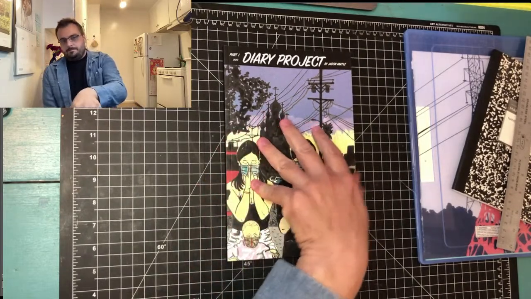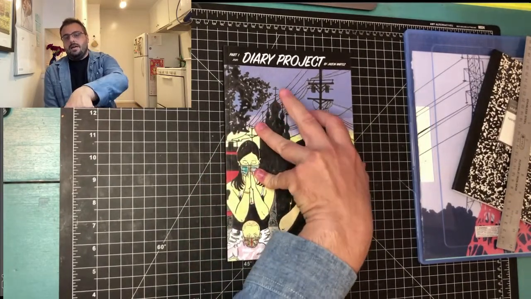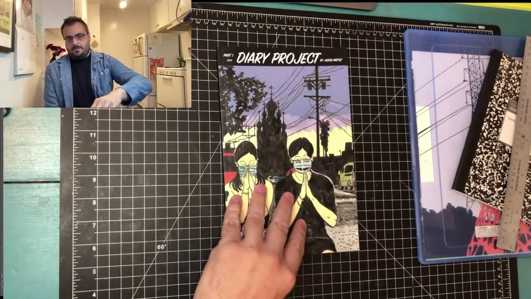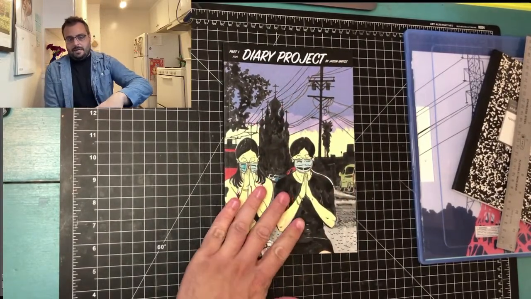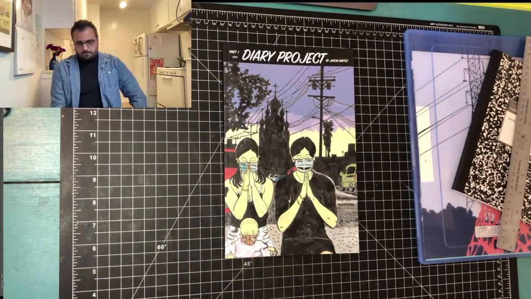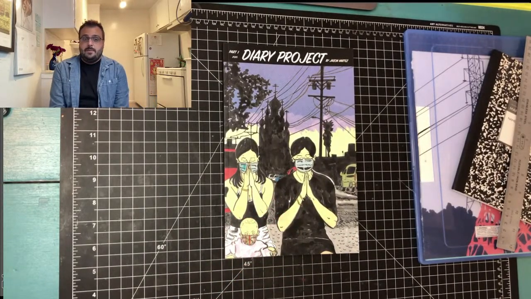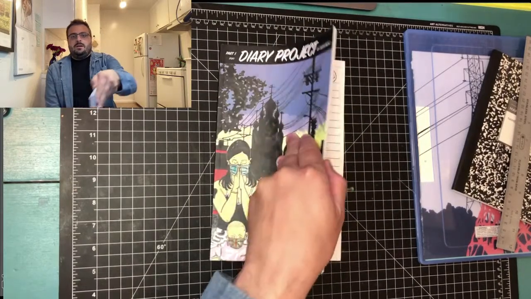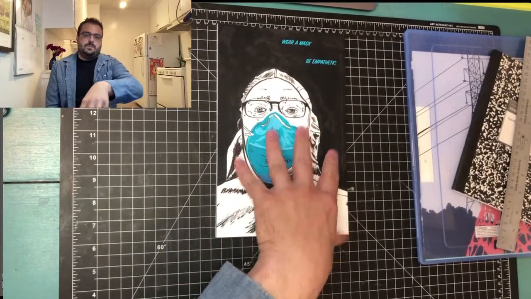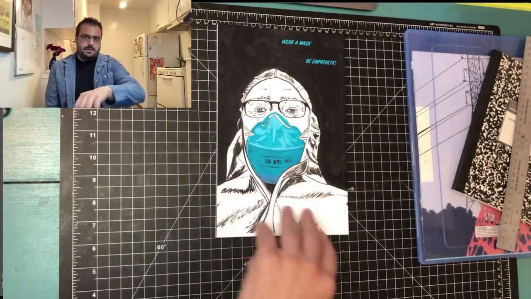This is a book that I wrote in the last year. It's about documenting my time working as a disaster service worker in Los Angeles during the pandemic, and documenting what I was seeing and hearing around Los Angeles during the pandemic. This is the published version. I used a commercial printer.